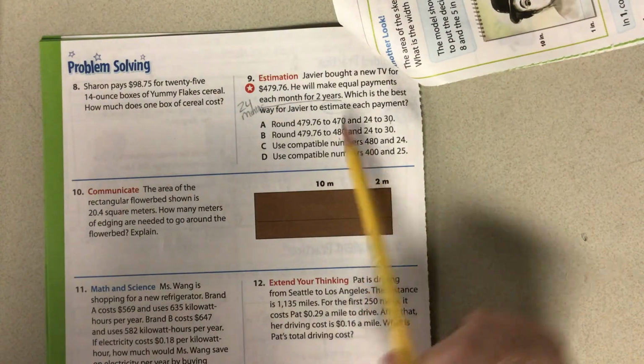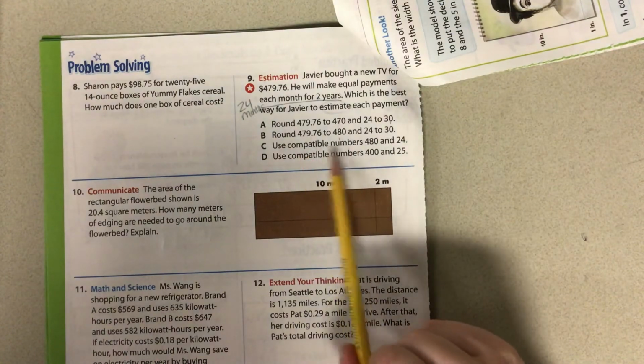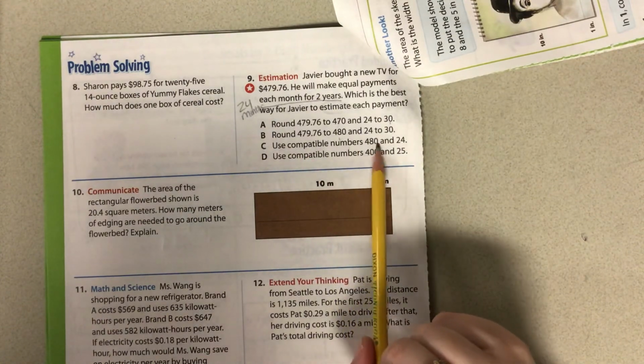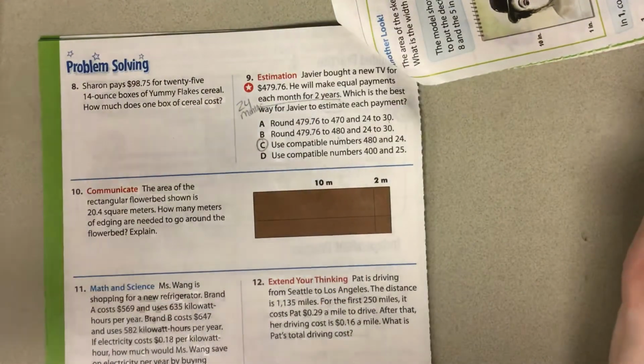Well, estimation also needs to be done in our head to make it easy, and compatible numbers are always easier. And since this one's only changing one number, we're going to choose C as the best way to estimate.